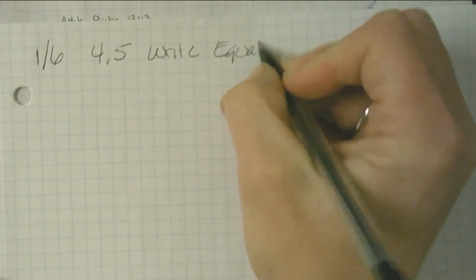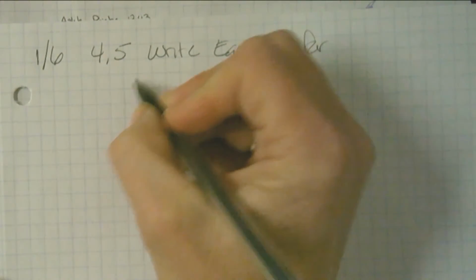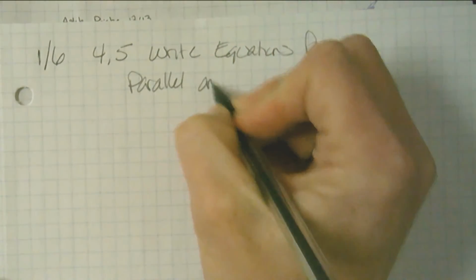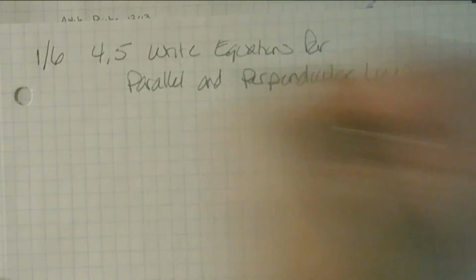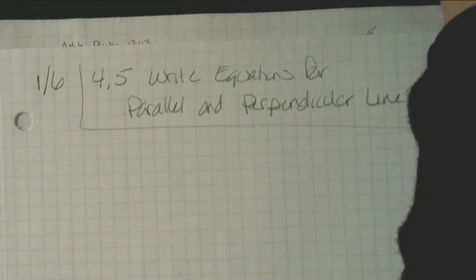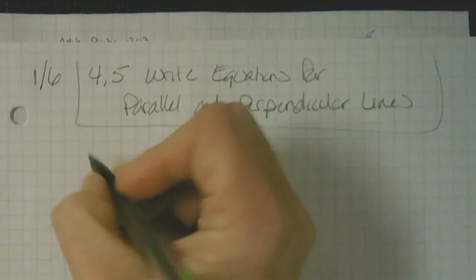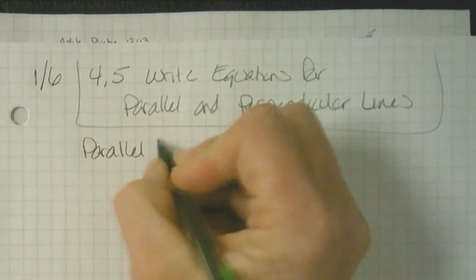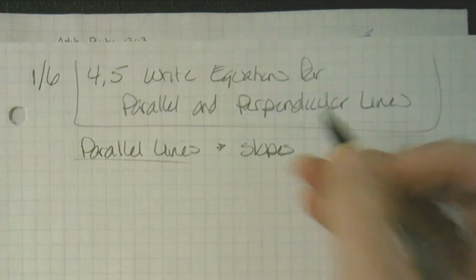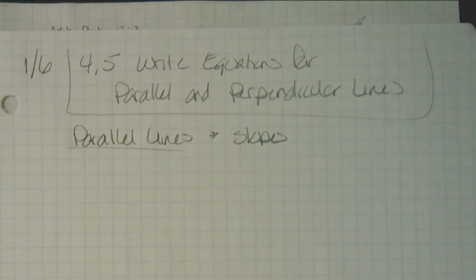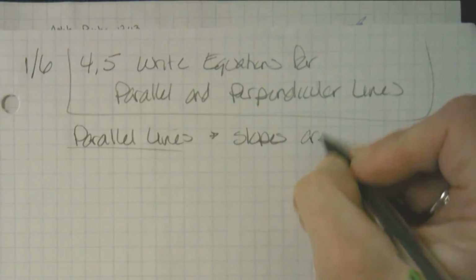equations for parallel and perpendicular lines. Okay. When we talk about parallel lines, what do we know about their slopes? We have talked about this already. What do we know about the slopes of parallel lines? Seamus? Yep, slopes are the same.